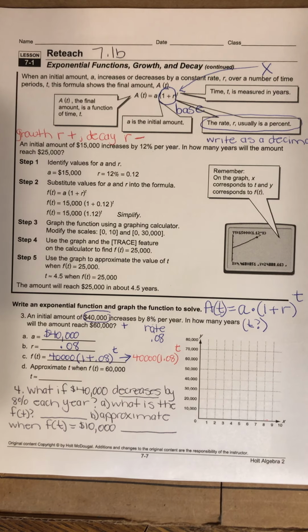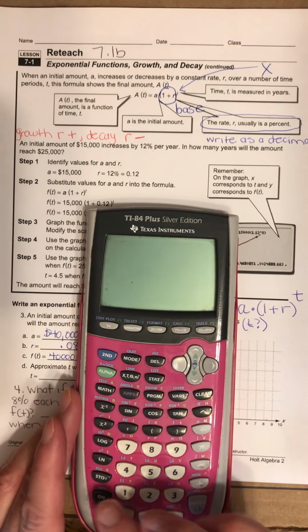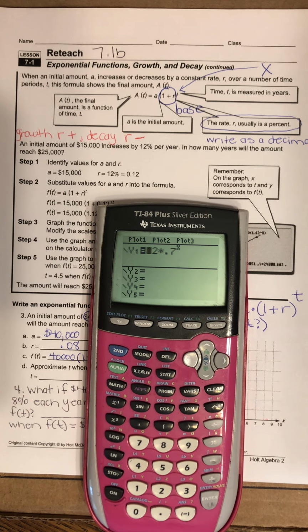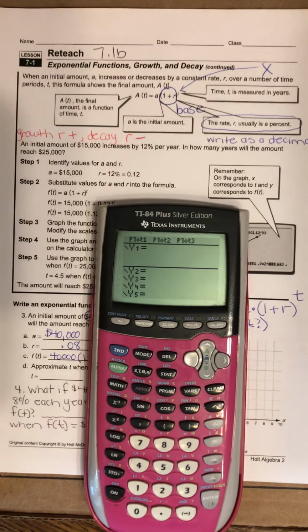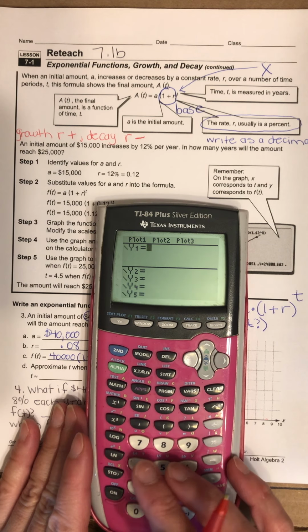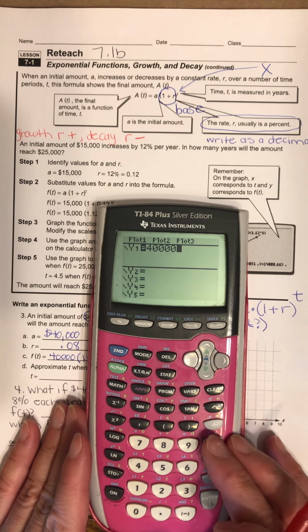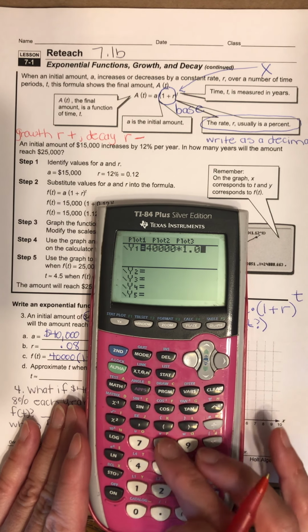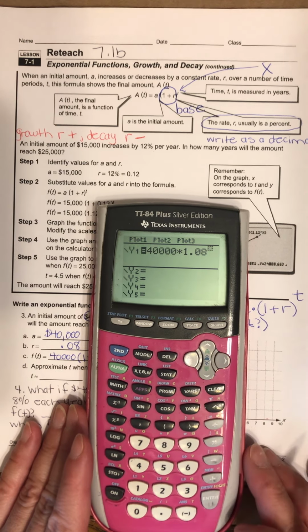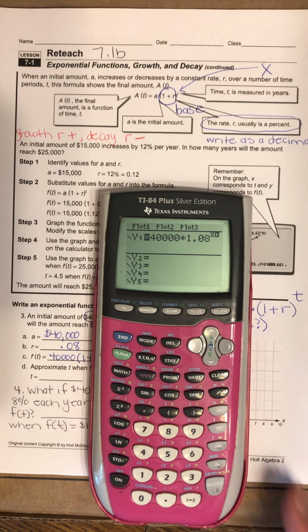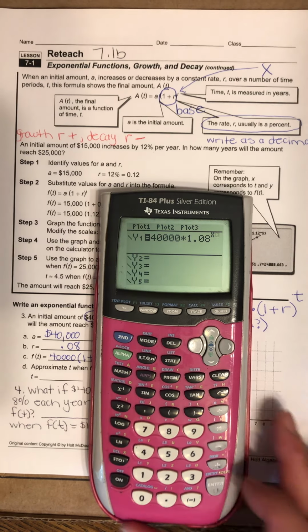So let's do that kind of slowly. Here we go. Let's go to our y equals and let's clear out the function that we had, and let's put in our new one. 40,000 times 1.08 raised to the, we're going to use an x. There we go. Even though they use a t, that's just fine.